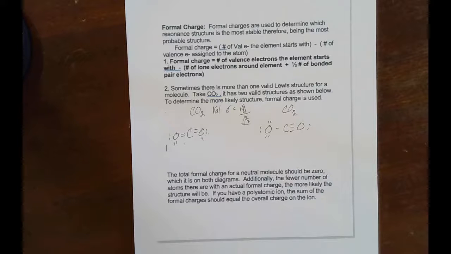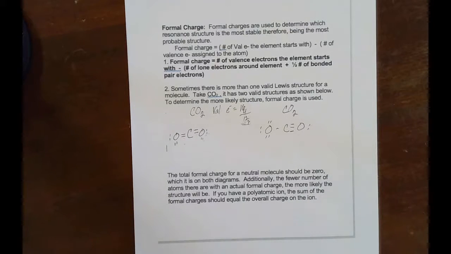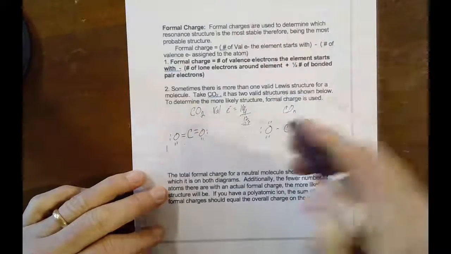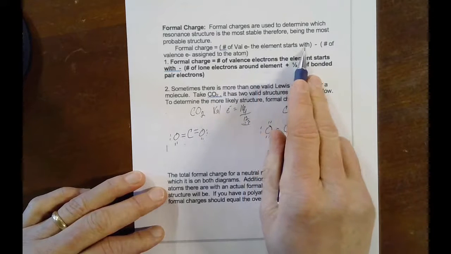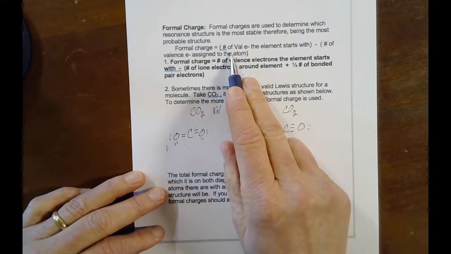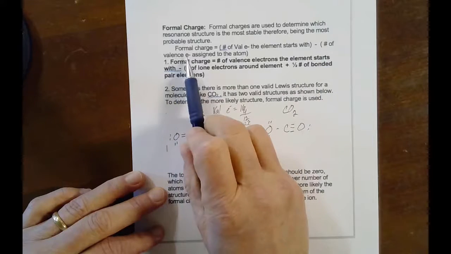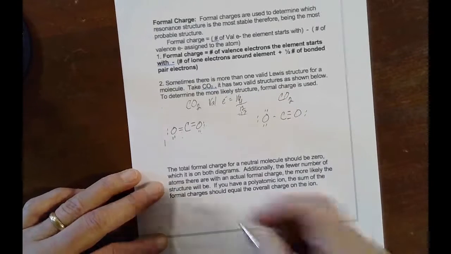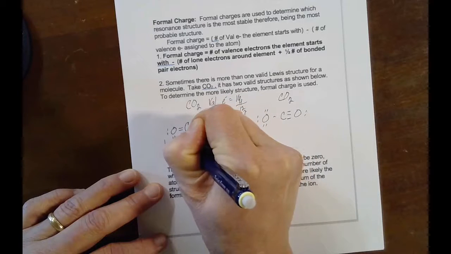But what we're going to find out in chemistry is that one has to be more prominent than the other. That is where formal charges come in. How do you determine the formal charge? Well, you take the number of valence electrons, and then you subtract the number of valence electrons assigned to that atom. So let's go through and look at this. The number of valence electrons for oxygen is 6. For carbon it is 4.